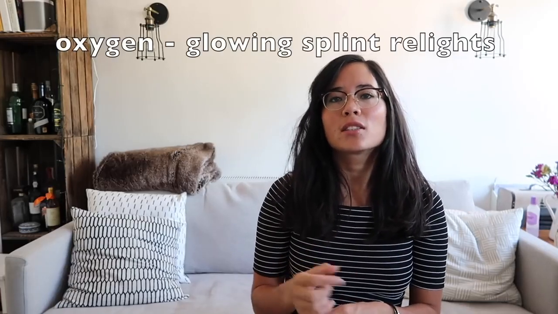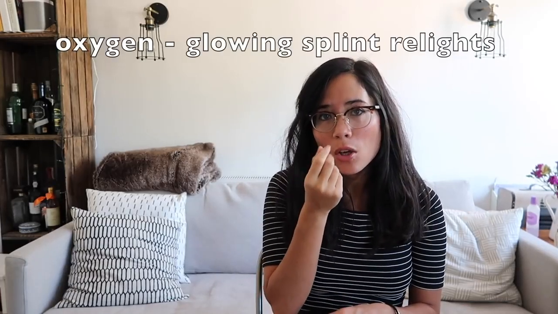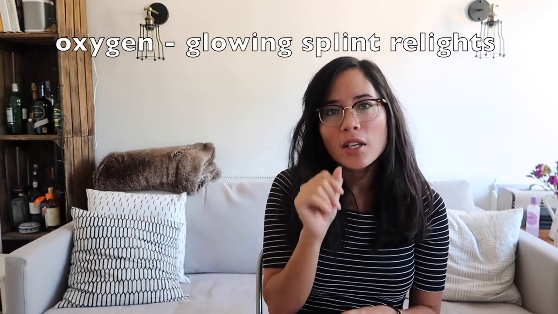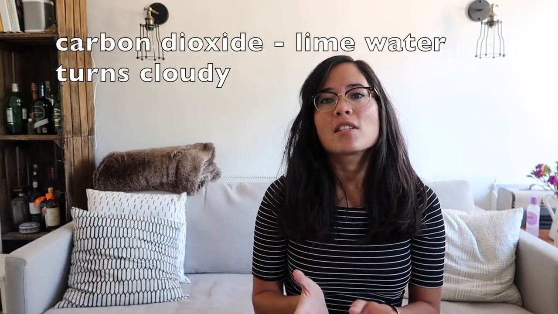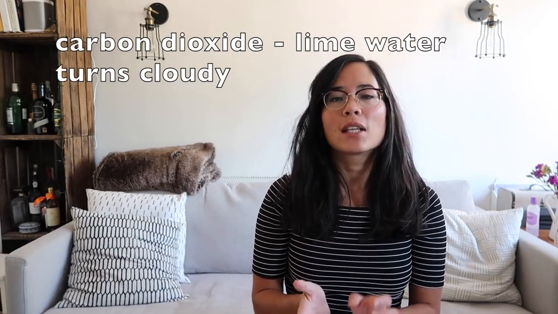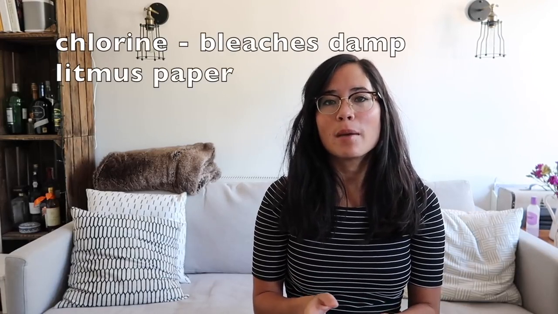So to that end, we're going to look at how oxygen is tested for. So this time you want a glowing splint, so one that you've blown out, but it's still smoking and glowing at the end. And that's going to relight in the presence of oxygen. Carbon dioxide, you're going to bubble that through lime water, and if it's carbon dioxide, it will turn that lime water cloudy. The test for chlorine gas is that it bleaches damp litmus paper.